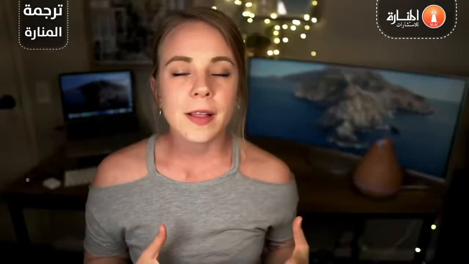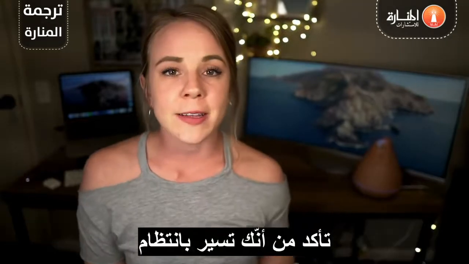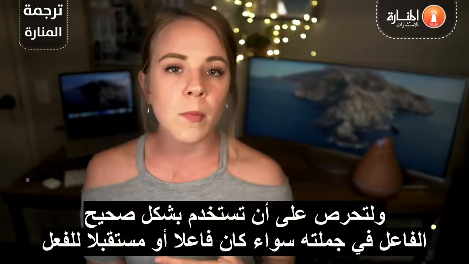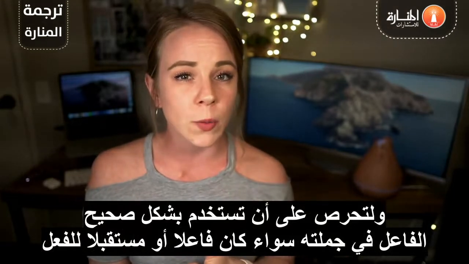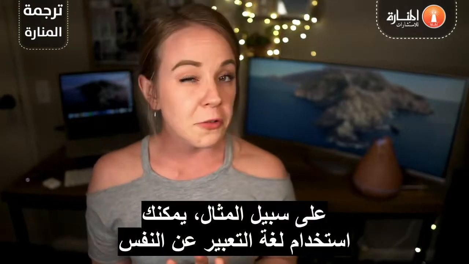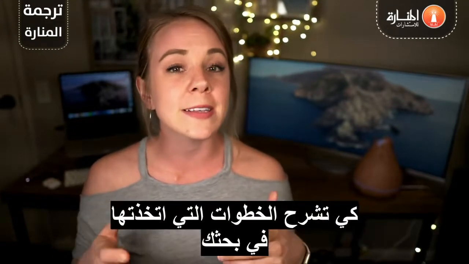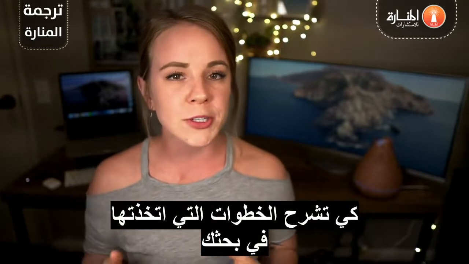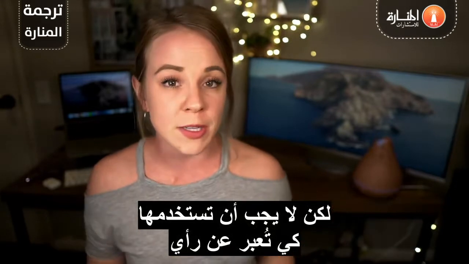The last thing you want to look for in your sentence structure is tone. Basically, you want to make sure you're consistent, but more so you want to make sure that you're using active and passive language correctly and third and first person language correctly. For instance, you can use first person language to explain the steps you took in your research. However, you shouldn't use first person language to express an opinion.